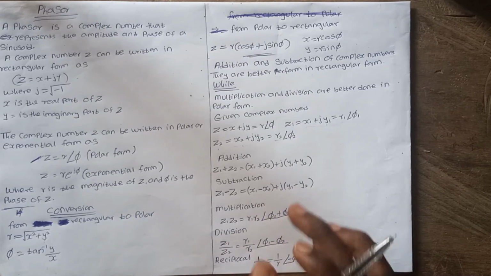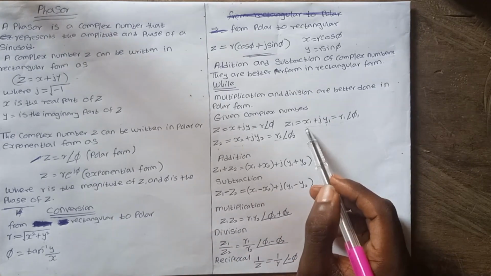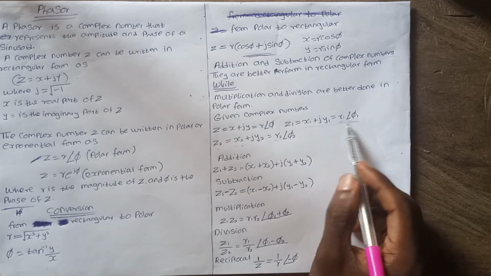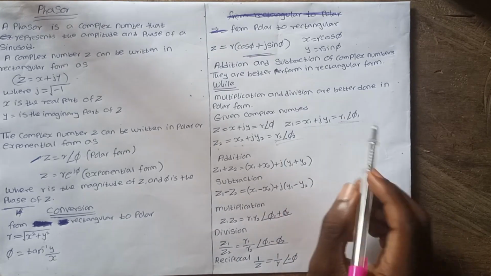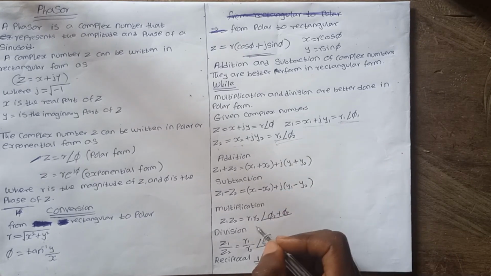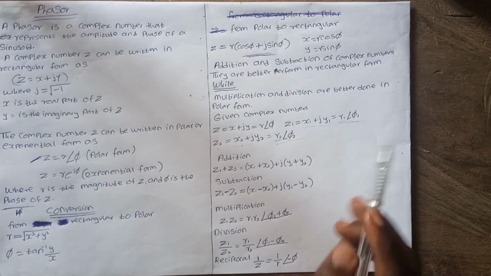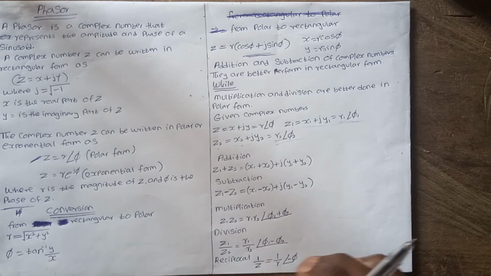But for multiplication and division, Z1 times Z2, we're not going to use the rectangular form. We're using the polar form. So it will be r1 times r2 to get our r. Then for the angle, we are not going to multiply it, we will add the angles together.